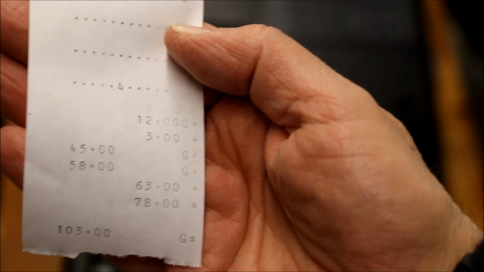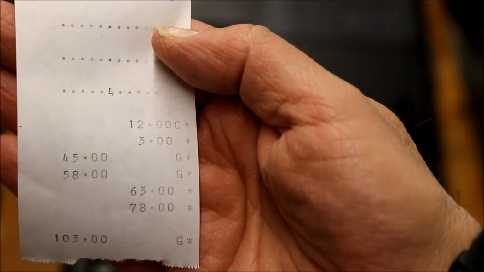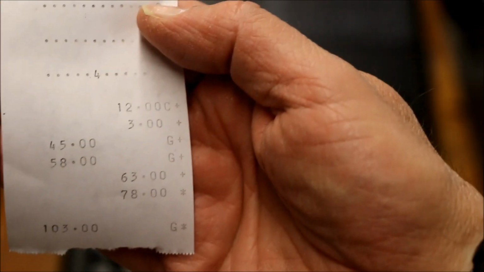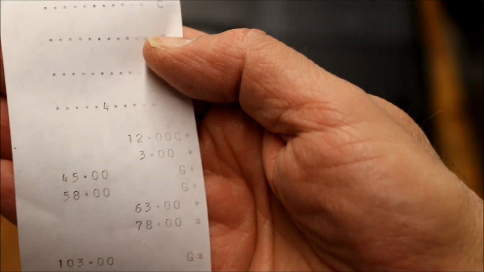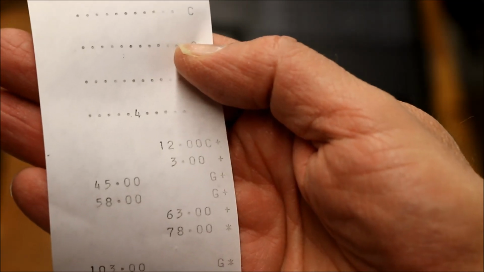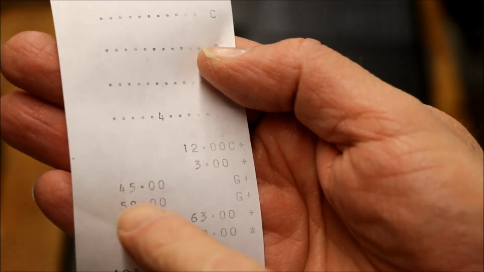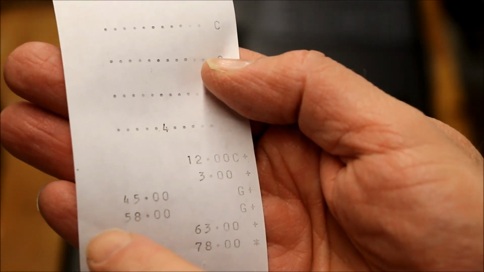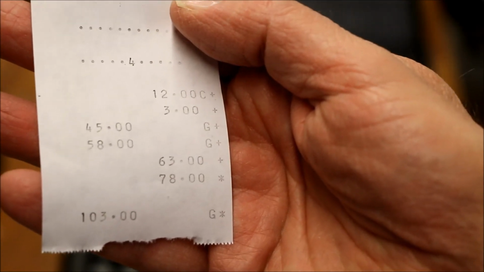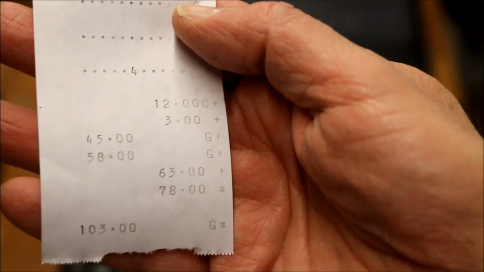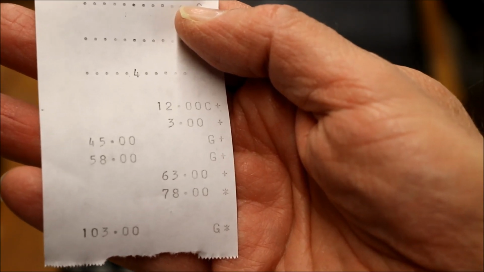So what we did was 12 plus 3 plus 63, and that total was 78. We also did 45 with an equals plus, 58 with an equals plus, and those add up to 103. We got that again by pressing the star key twice.